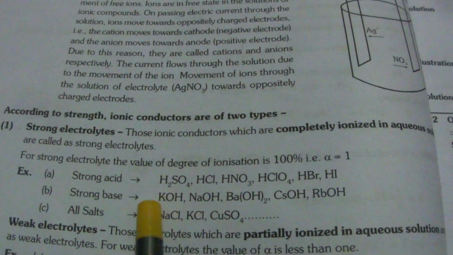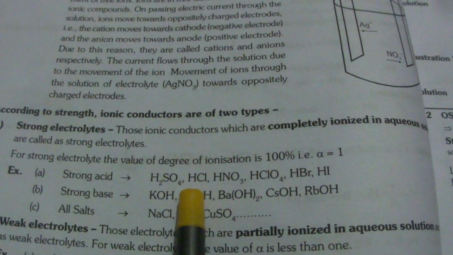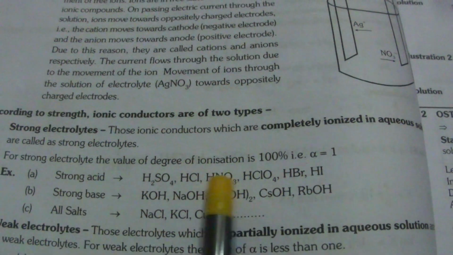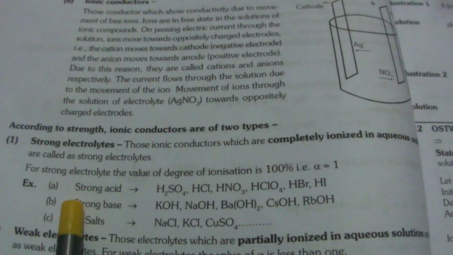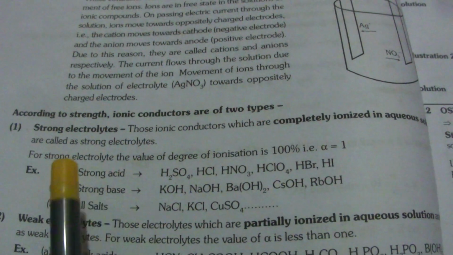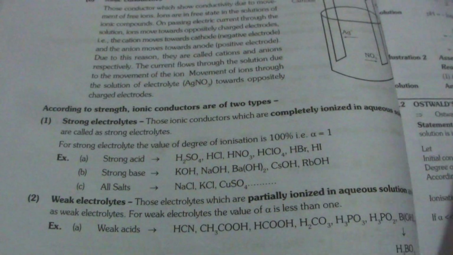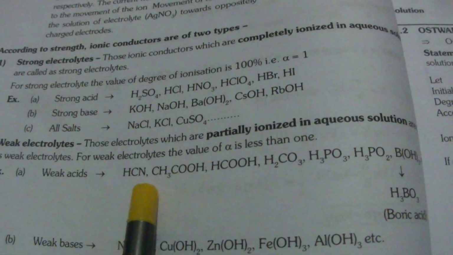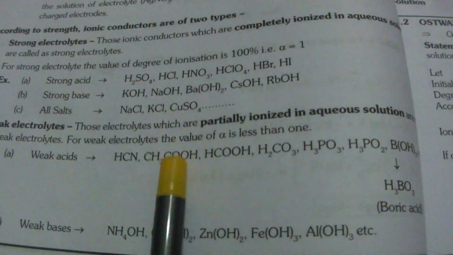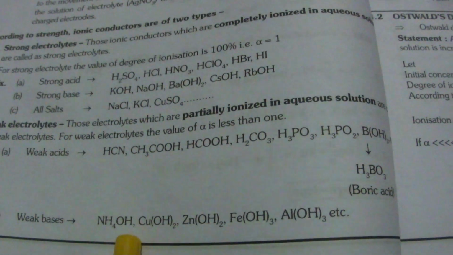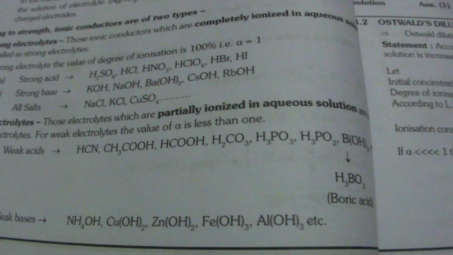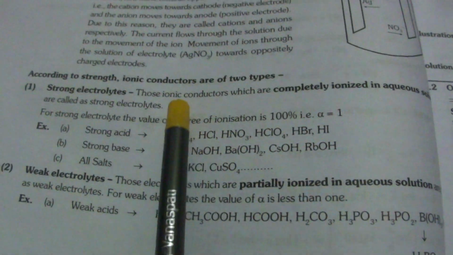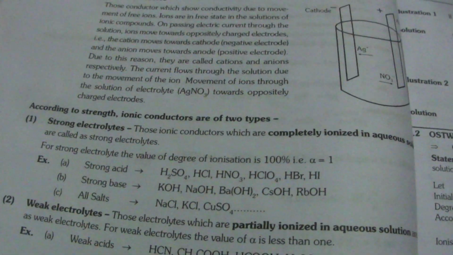So what are the examples? Strong acids like sulfuric, nitric, hydrochloric, perchloric and hydrobromic acid all come under this category. Also strong bases and all salts come under the strong electrolytes category. Then you know about weak electrolytes. They are partially ionizable in aqueous solutions, like weak acids such as hydrogen cyanide, acetic acid, formic acid, and weak bases also, such as ammonium hydroxide, zinc hydroxide, iron hydroxide. All these are weak electrolytes, and their value of alpha is less than 1 because the degree of ionization is not 100%.